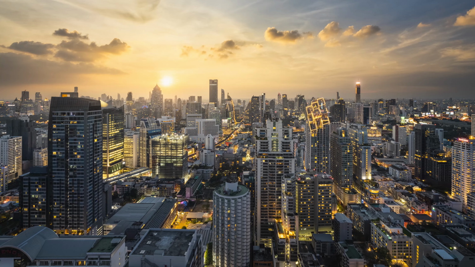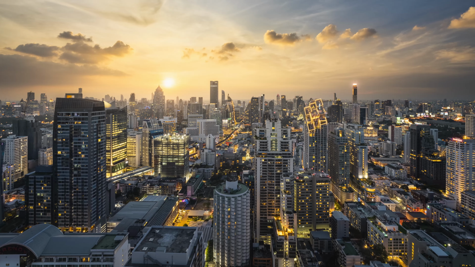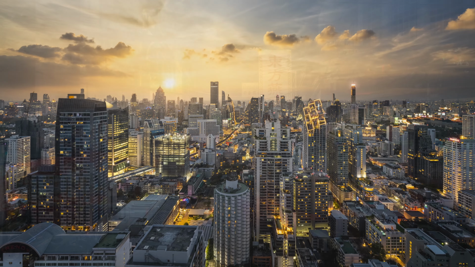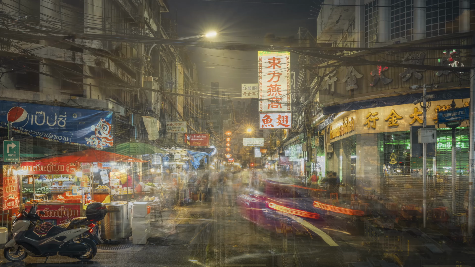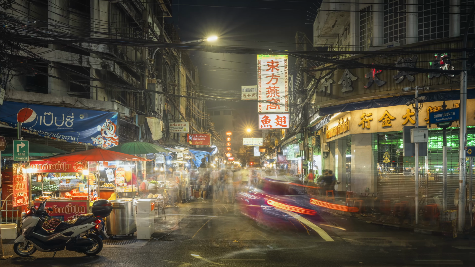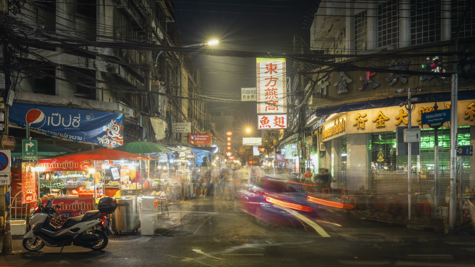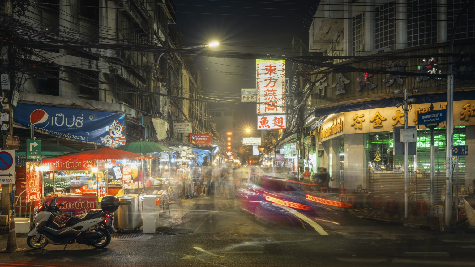So for Bangkok, for example, I knew that aside from capturing the skyline, I also wanted to explore the city because it has so much to offer. So there were, even if I wouldn't have been able to take the skyline photos, other places where I could have made interesting photos of the city. So that's also important. Always plan in some additional photos. But in this case, it worked out.